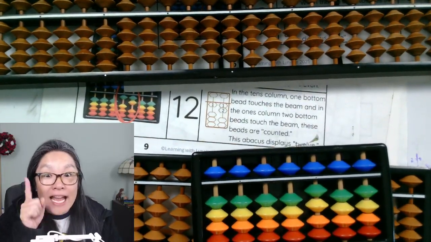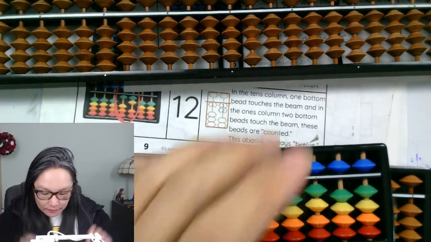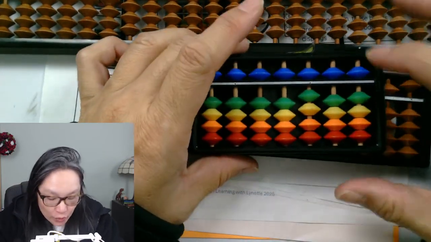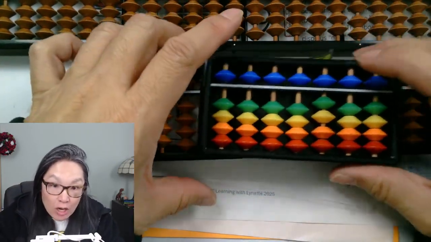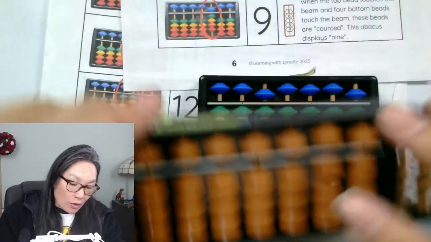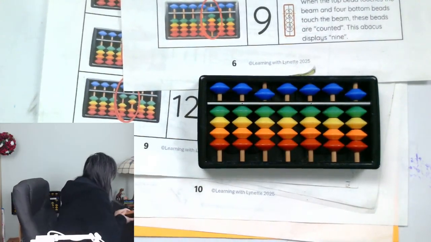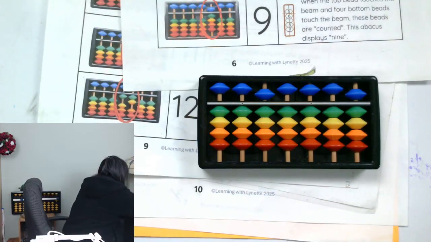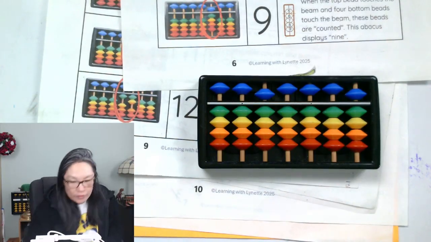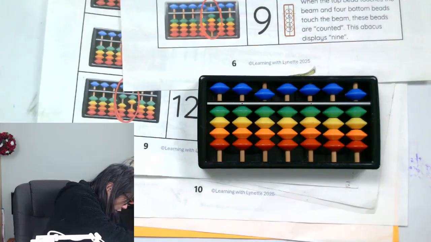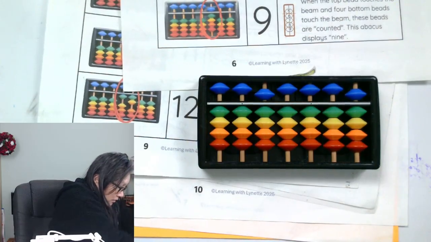That's the ultimate question. So what I can do with the abacus is we can start doing some arithmetic, which is just a fancy word for adding, subtracting, multiplication, division. So the first thing we're going to do is understand how to move the beads.